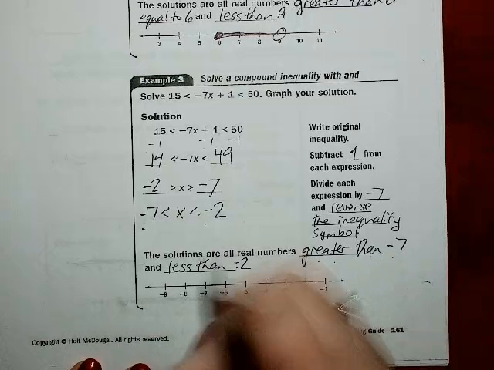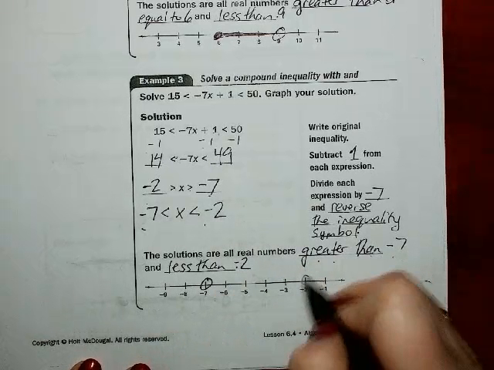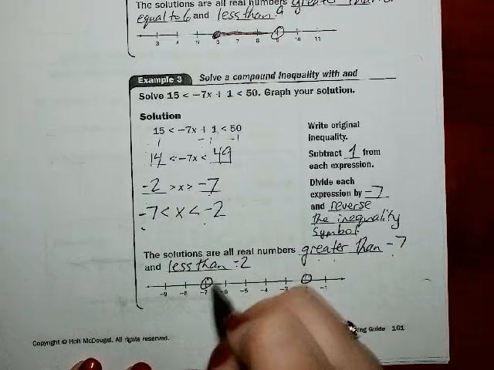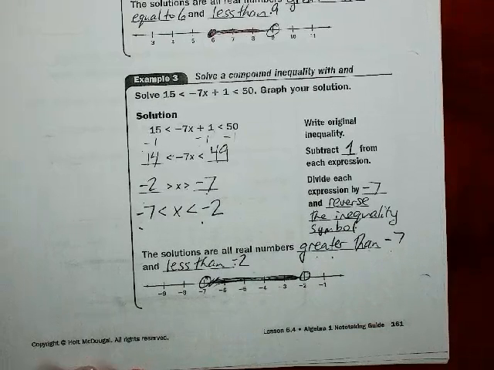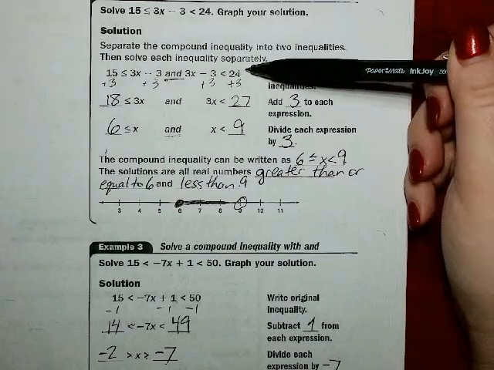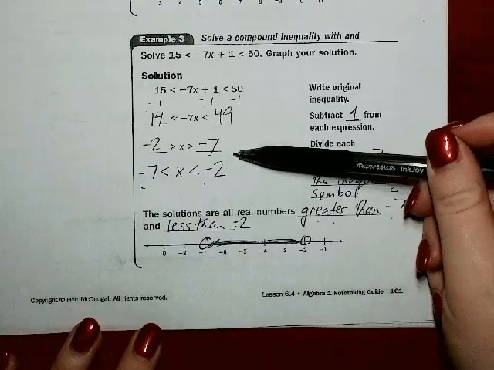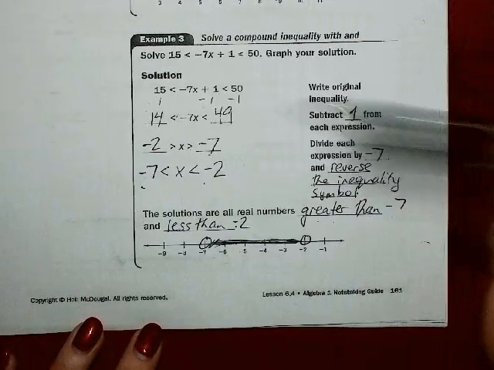So neither of these have an "or equal to," so I'm going to put an open circle on both, and it's a sandwiched inequality, so I'm going to shade in between. If it's easier for you to break them up like this, do that. If it's easier for you to keep it together like this, do that. Whichever one is easy for you, both of these get you the same answer on every problem.